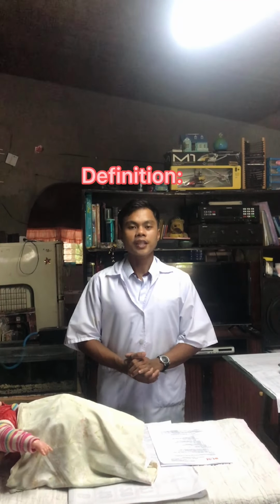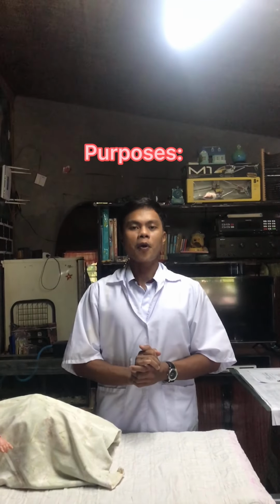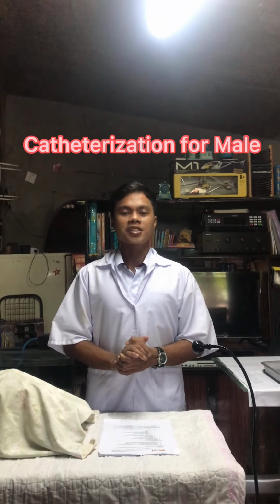Today, I will perform the urinary catheterization. The definition of it is the introduction of a urine catheter through the urethra into the bladder for instillation and removal of fluids. The purposes of it are to relieve urinary retention, to obtain sterile urine, to provide access for instilling medication into the bladder, to maintain an empty bladder during surgery, and lastly, to monitor urine output in an ill client. And now let's perform the urinary catheterization.